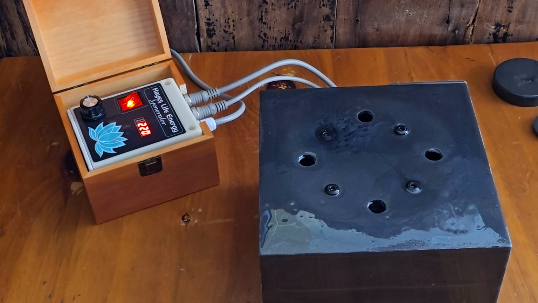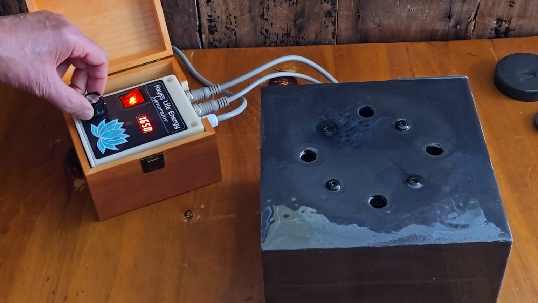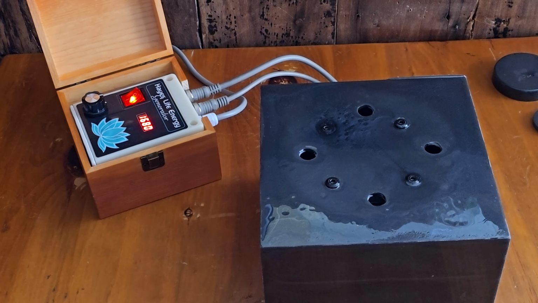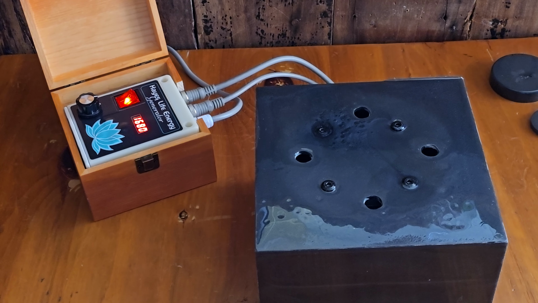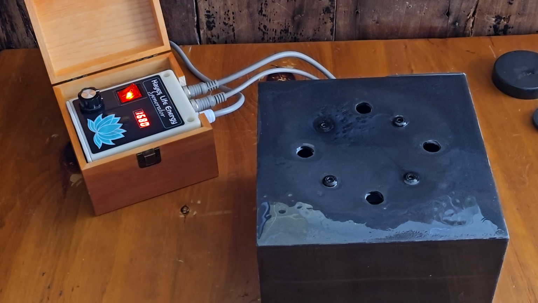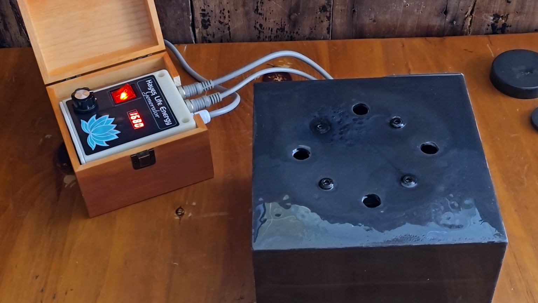We can turn it up to mid-range frequency, which is good for most everyday purposes, such as establishing trends and achieving everyday desired results.